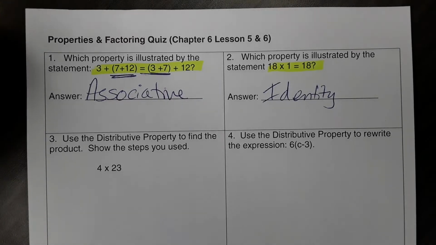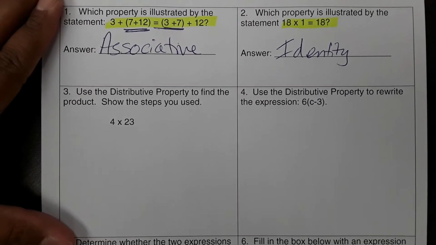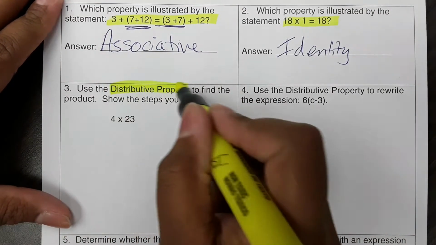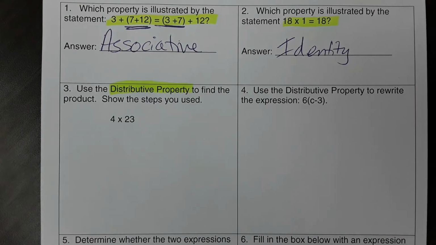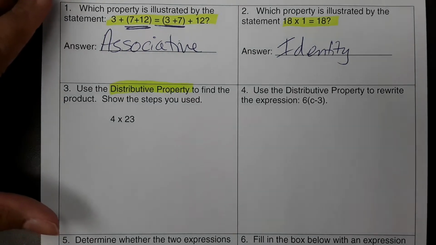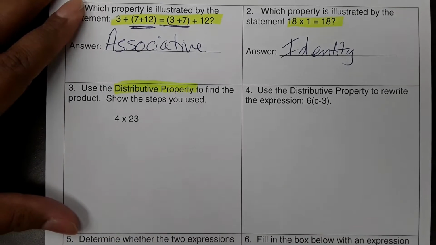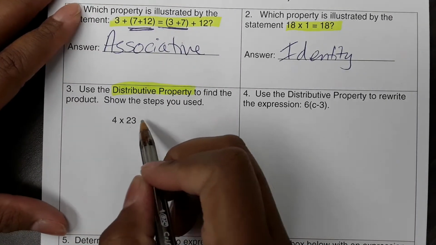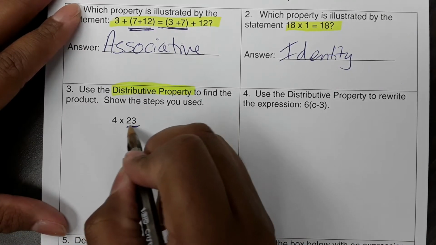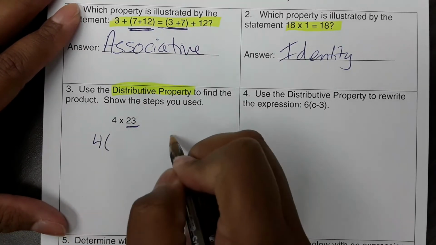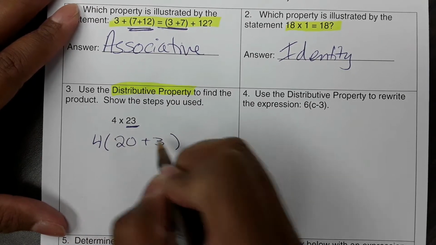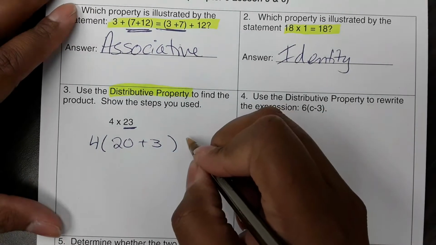All right. Next, our all-important distributive property. This is going to follow you like the other ones, but this is super important all the way through high school, so you're going to want to make sure you know how to do this. This first problem for the distributive property, you should see is a breakup. So 4 times the quantity of, and we're going to break up this 23 into 20 plus 3. So I like to see a breakup.